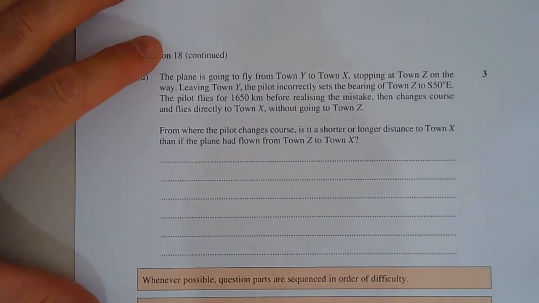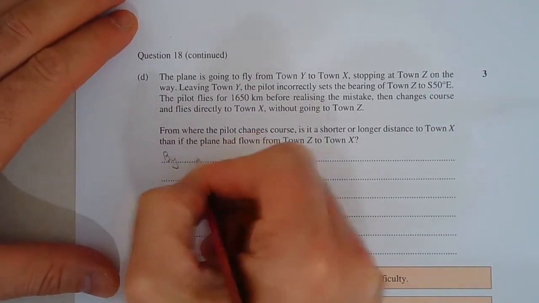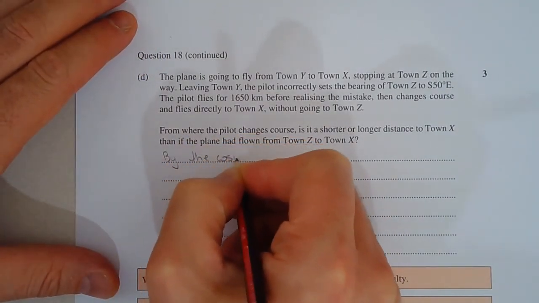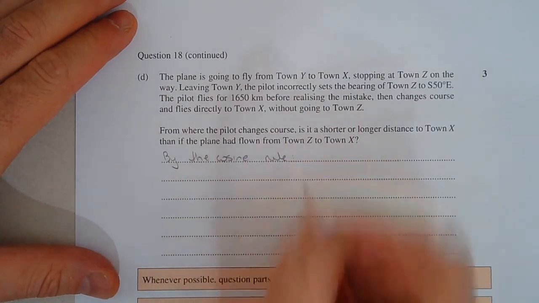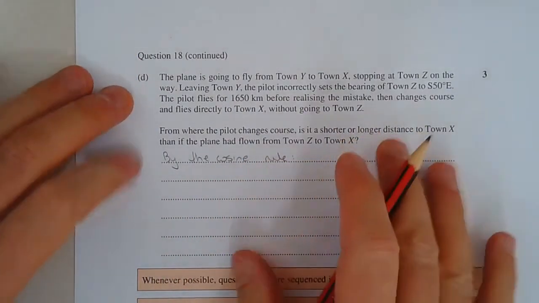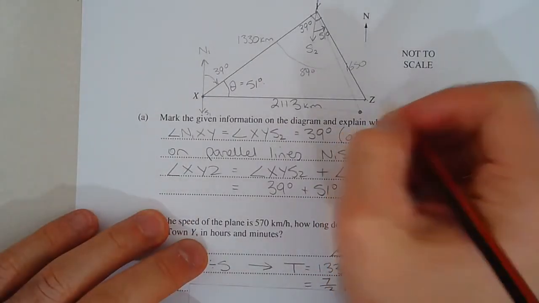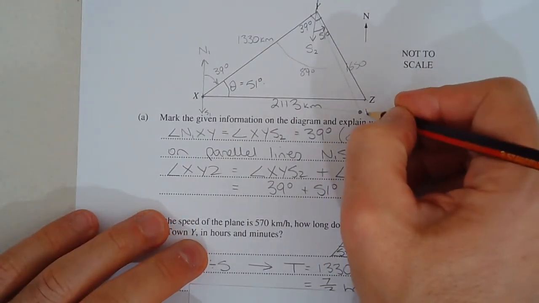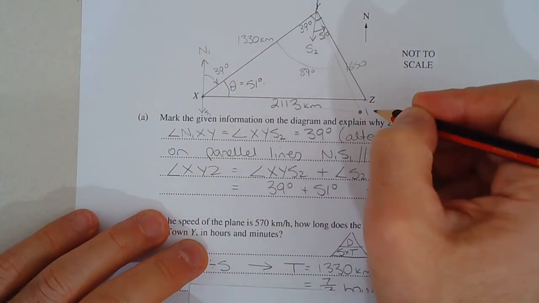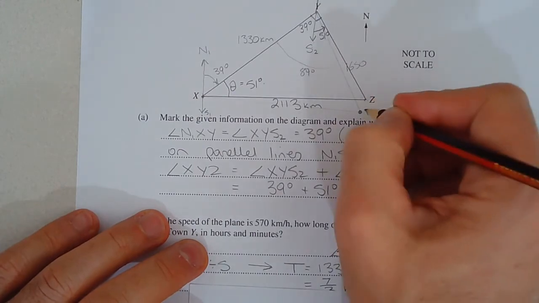So by the cosine rule, let's give this another letter. Let's call this W. Actually, no, we'll call it a different letter. Let's just call it A. We haven't used the letter A yet.